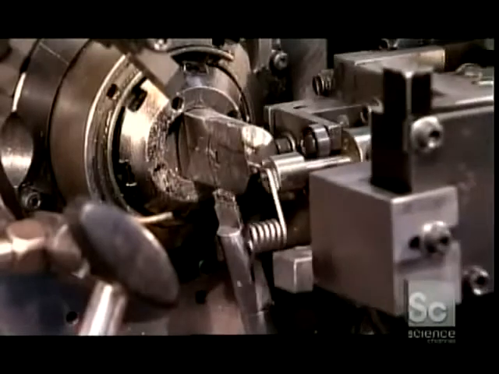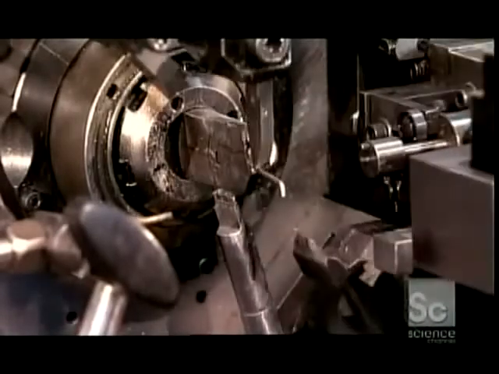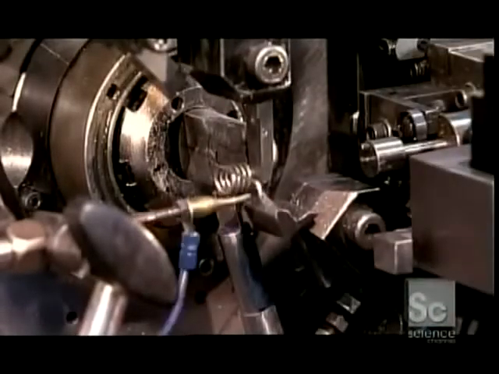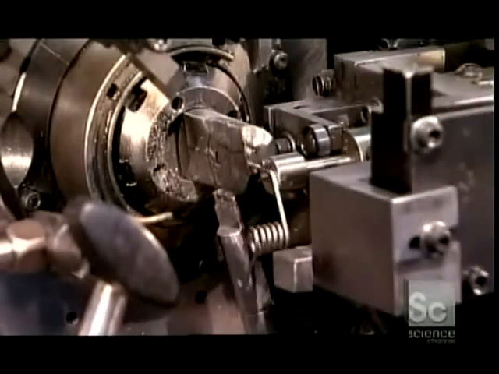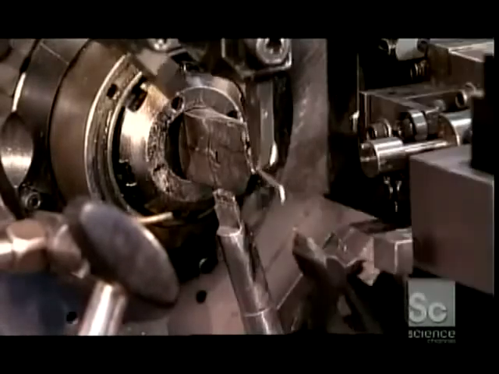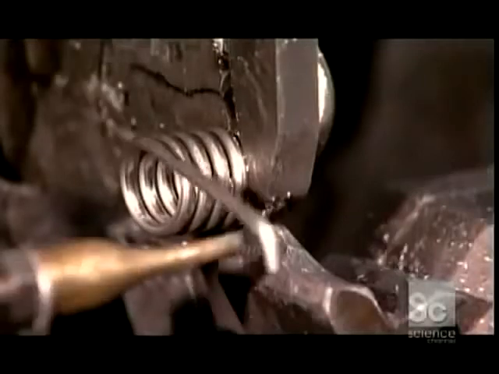Small wheels and a metal shaft guide the cord into shape. These are torsion springs for use in the automotive industry, which relies heavily on a variety of springs. The average car, for example, has about 350 of them.